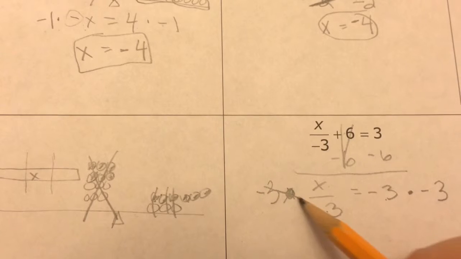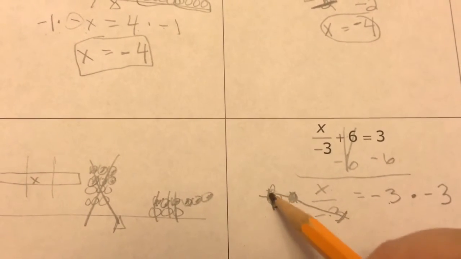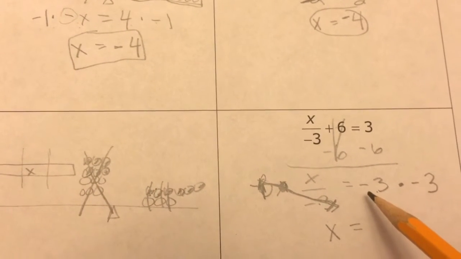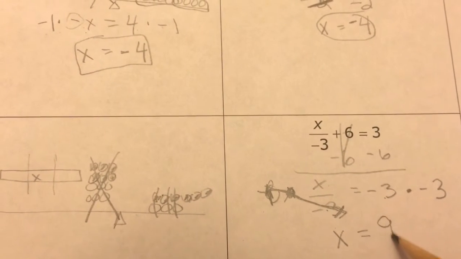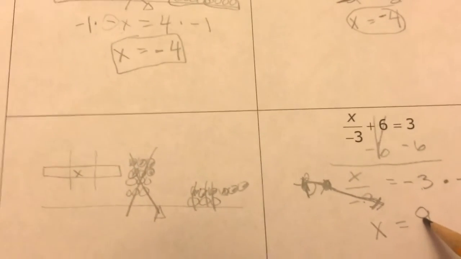Okay? And that would get rid of this. That would again make that coefficient of 1. So I can make my big 1. So I just have x by itself. And -3 times -3 is +9. Because 3 times 3 is 9. My signs are the same, so my answer is positive.